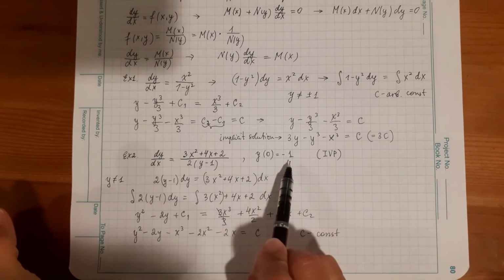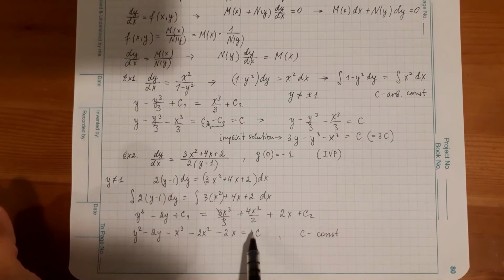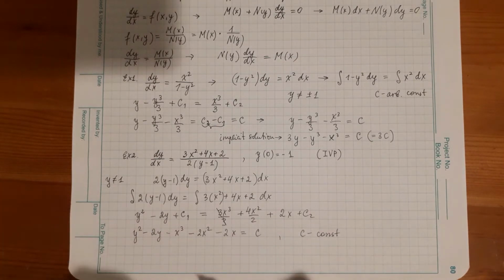Besides that, I have an initial condition, which is going to find for me what this constant is, because when it's a constant, it's going to give me a family of curves. Like, remember, we can have a family of circles, concentric circles, for example, sitting around each other. Here, if we find c, that's going to give us one circle. Well, that's not exactly a circle, but one curve.